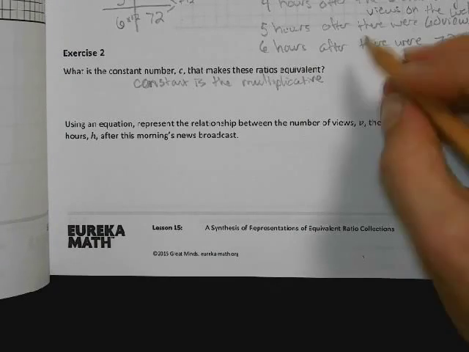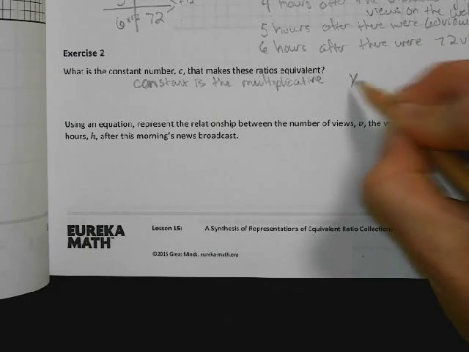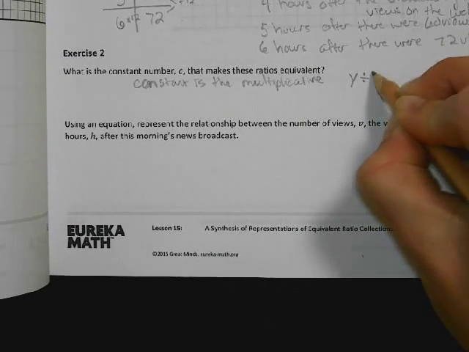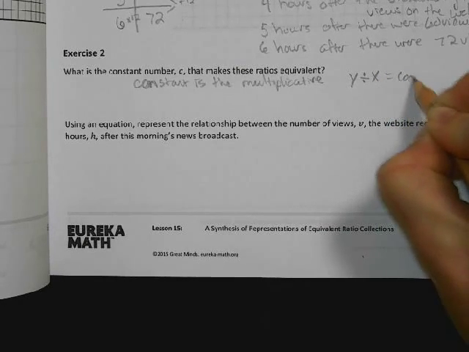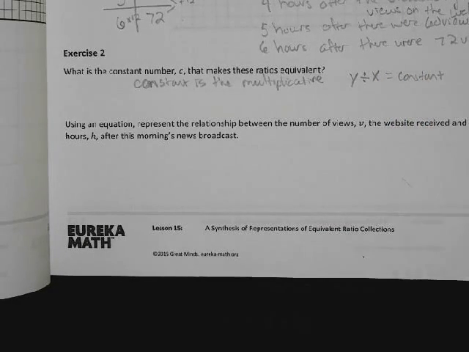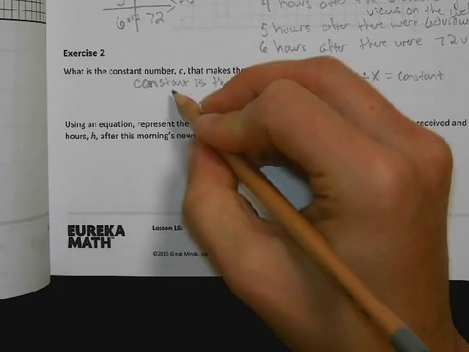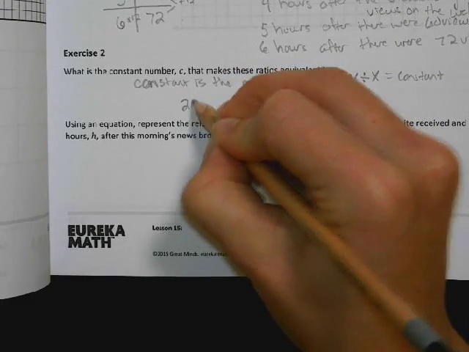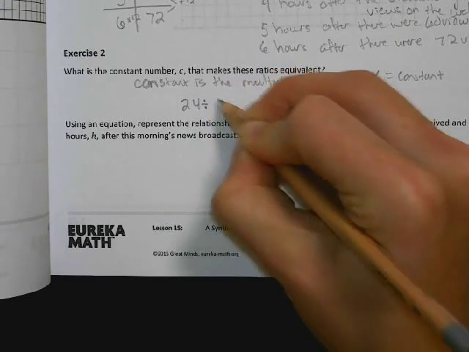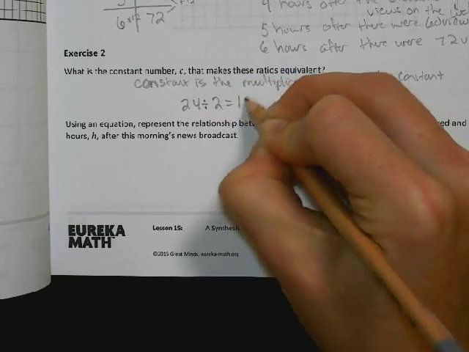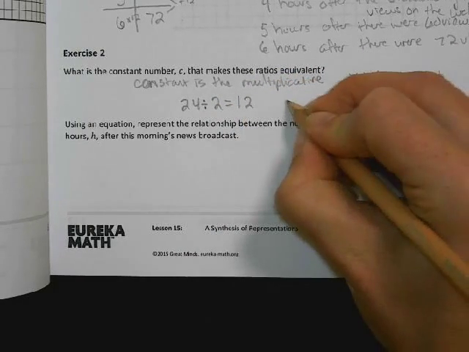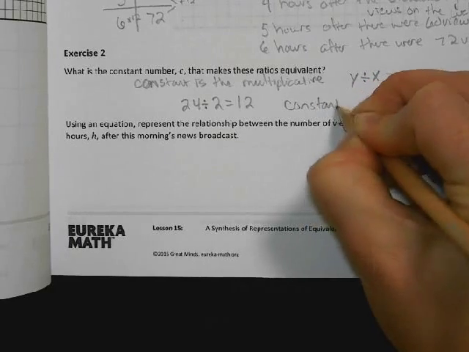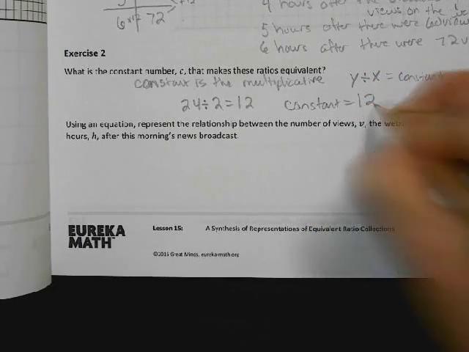So in order to do that, you always take the y divided by the x, gives you your constant. And for this case, we took 24 divided by 2, which gave us 12, which means the constant equals 12.